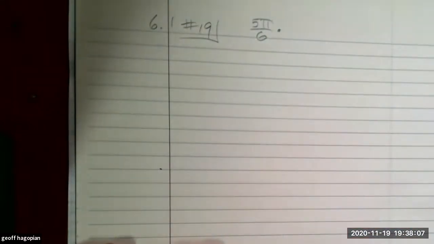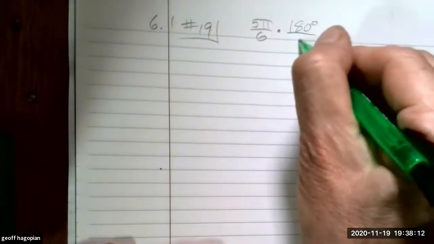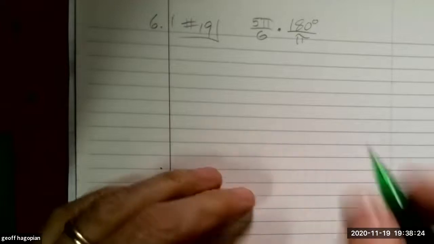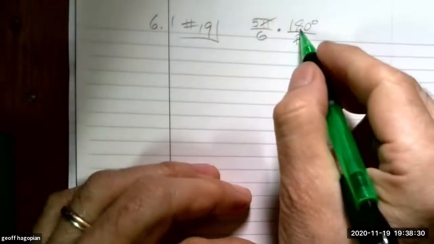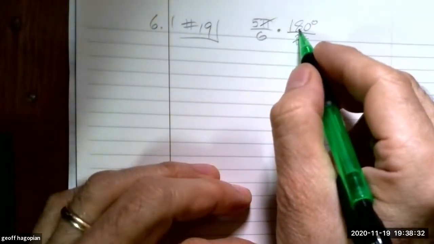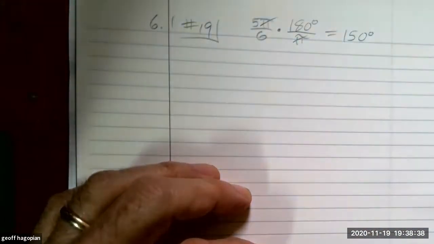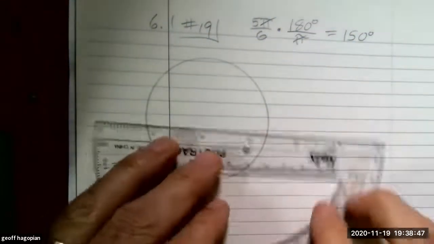180 degrees. But let's show explicitly the conversion factor, which is the reciprocal of the conversion factor we use to convert from degrees to radians. To convert from radians to degrees, we multiply by the reciprocal of that, which is 180 degrees divided by pi. And the pi's cancel. And 6 goes into that 30 times. So you get 150 degrees. And does that comport with what we know about the circle? I hope so.